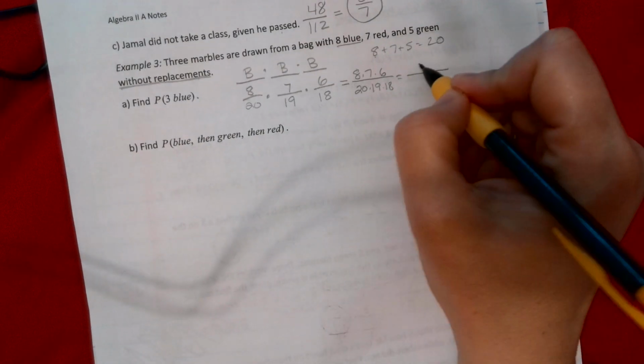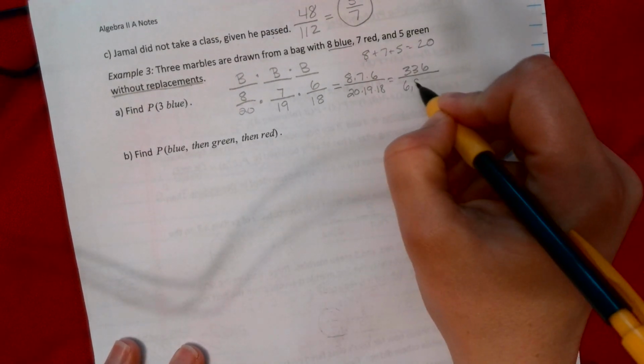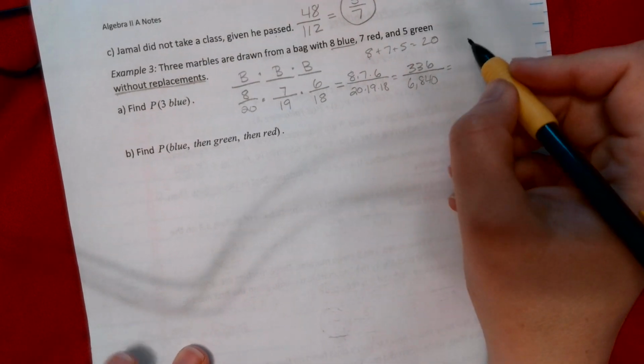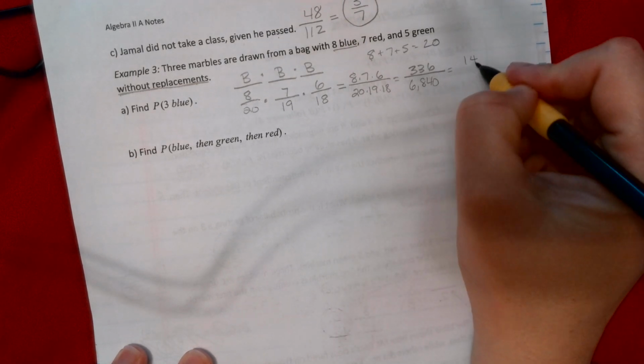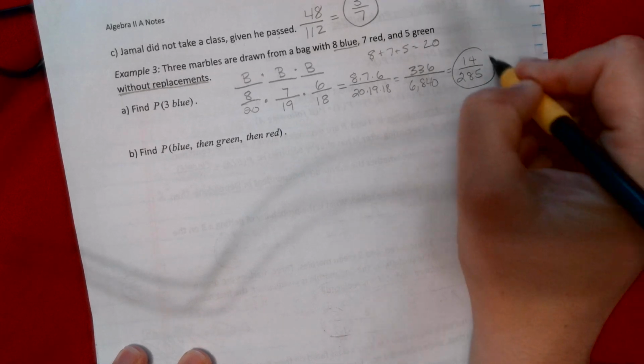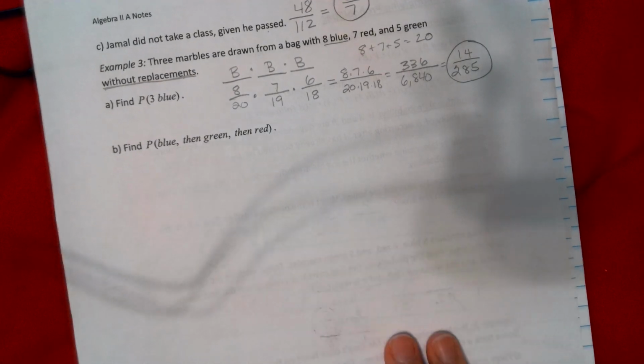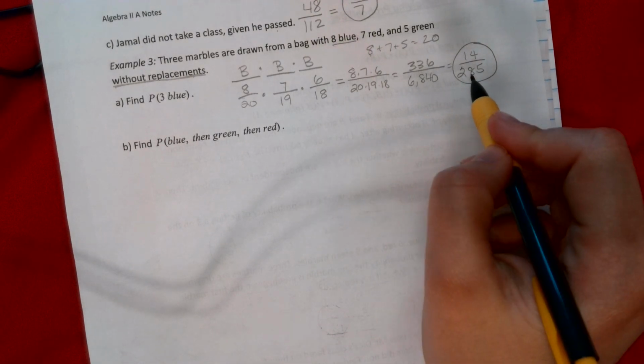So 8, 7, and 6 is 336 over 20 times 19 times 18, which is 6,840, and reduce that with your calculator. Use the tools that you have. That will be 14 over 285. And for all of your probabilities, I would like to see these as a whole fraction. I don't want to see decimals. So use your tools to give me the reduced fraction.